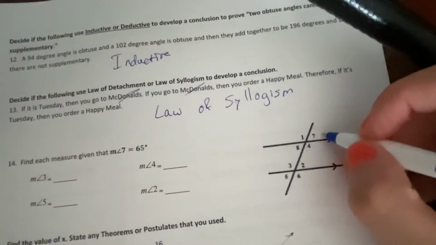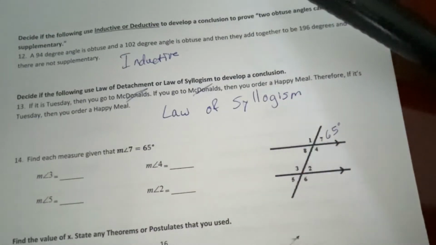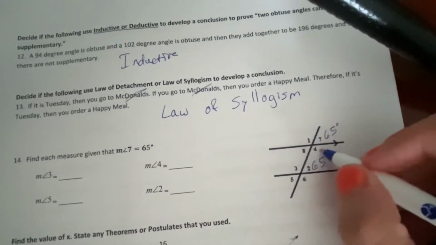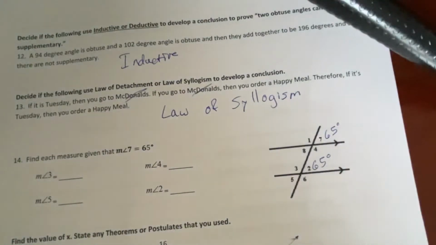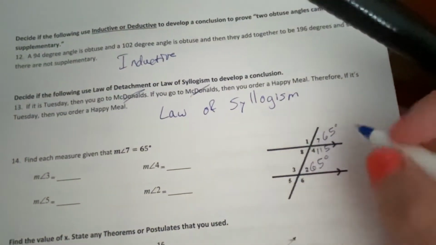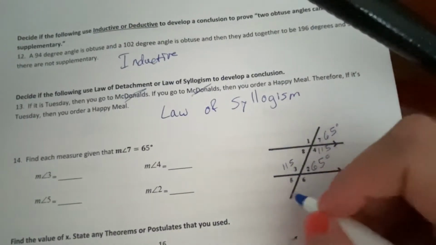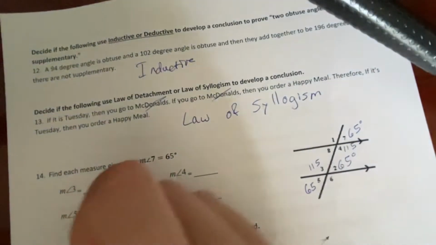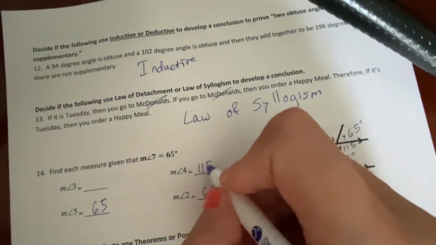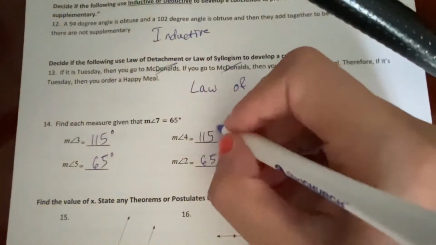Okay, if I know the measure of angle 7 is 65, I can find the rest. That would mean angle 2 is also 65. Angle 4 would be whatever 180 minus 65 is, which is 115. That would mean angle 3 is also 115. And then all I need to do is find angle 5, which is 65. So I found them all. 65, 65, 115, 115. I'm going to put little degree symbols too.